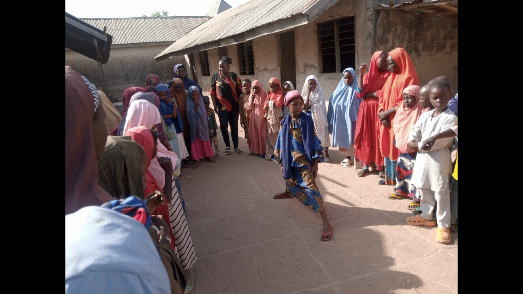We also integrate UDL principles in our teaching methods, allowing us to offer multiple ways of engagement with content, expressing understanding, and demonstrating learning. And the program uses their local dialects and everything around them to make them feel comfortable and focused. That's so important.